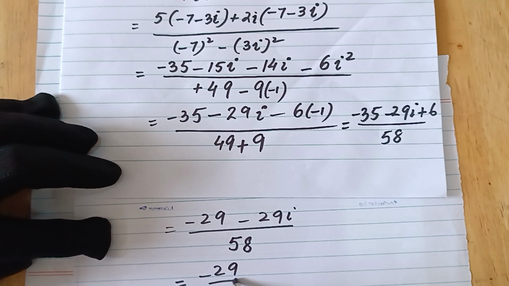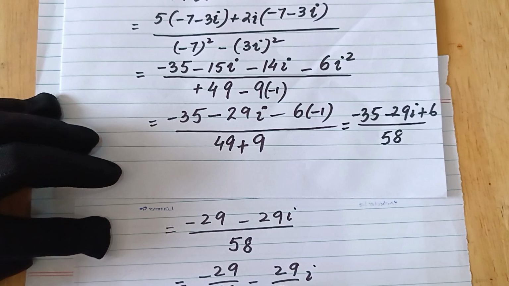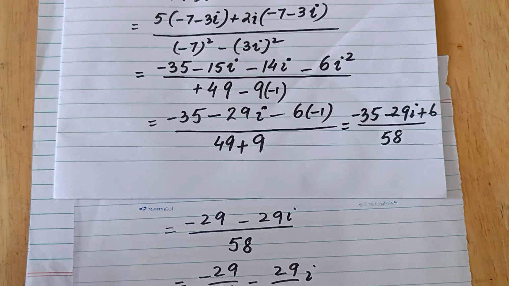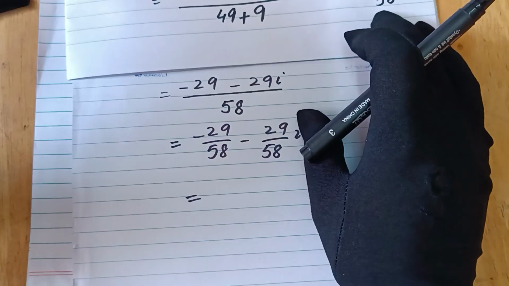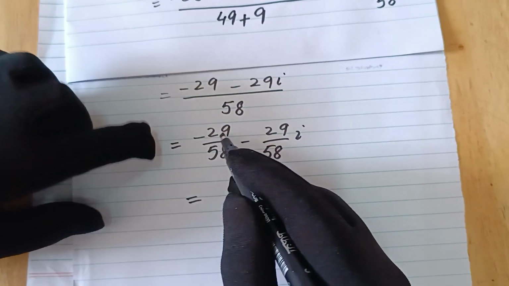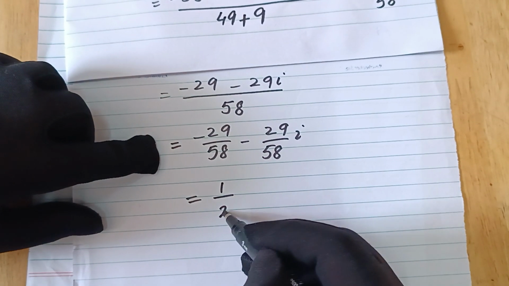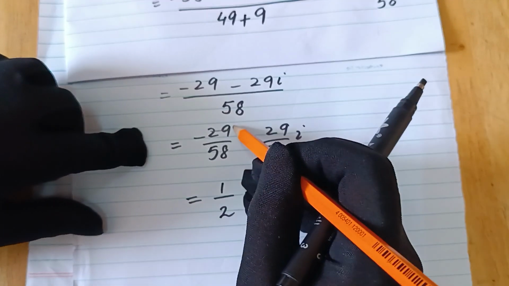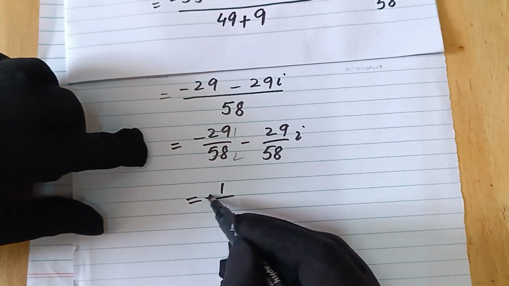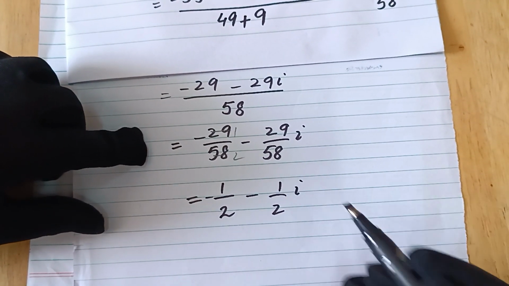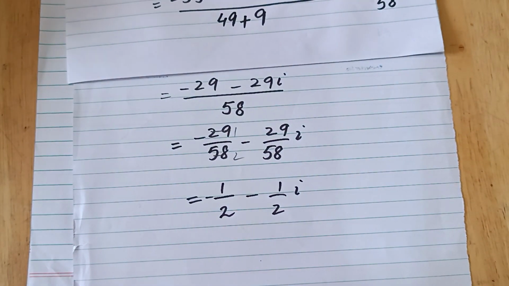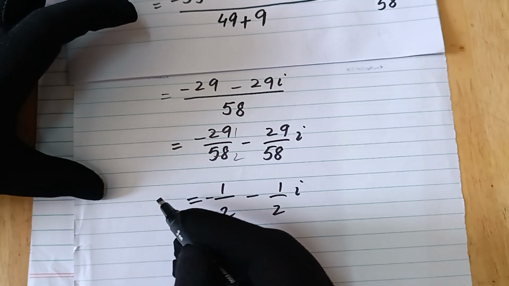That is minus 29 by 58 and minus 29 by 58 iota. By chance, 29 ones are 29 and 29 twos are 58, so it is 1 time and 2 times. So minus 1 by 2 and minus 1 by 2 iota. It is getting a very simple number by chance.